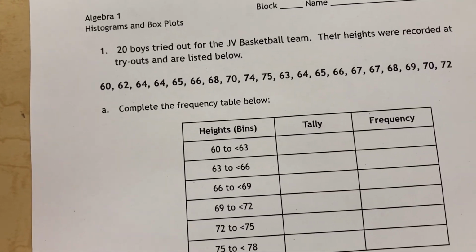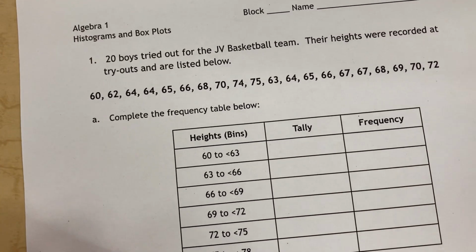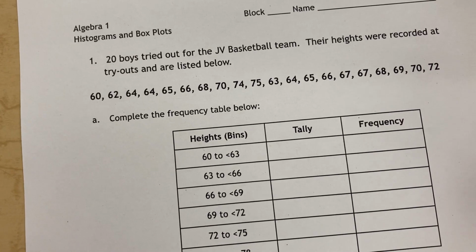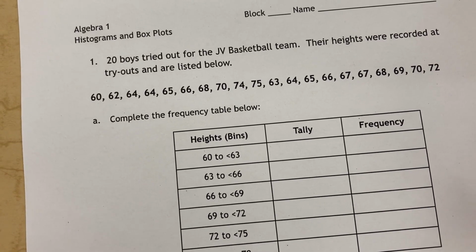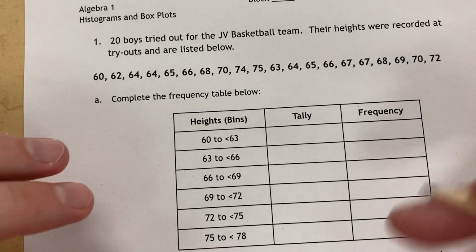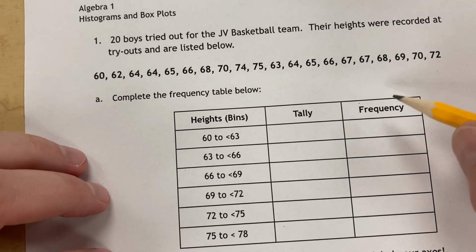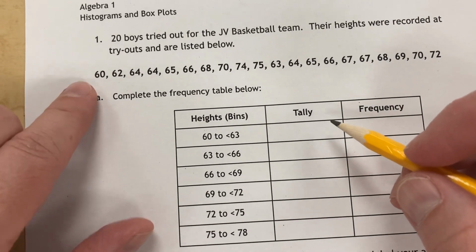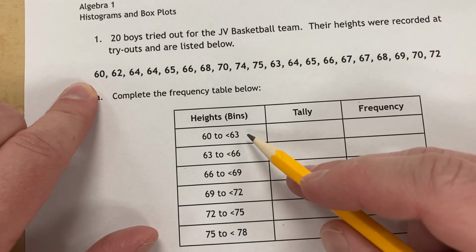These are the answers to the histogram and box plot worksheet. They give us 20 boys who tried out for the JV basketball team, and we're supposed to figure out kind of their average heights, or at least some distribution of them. So what we're going to do is go through and put them in what we call bins, little categories.